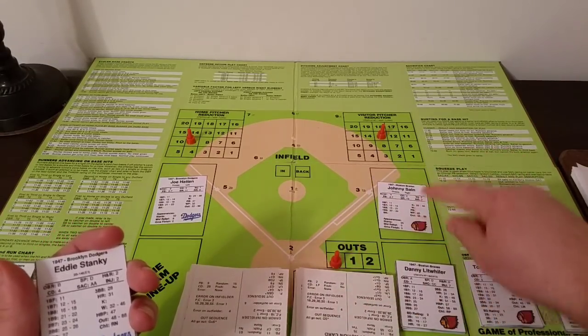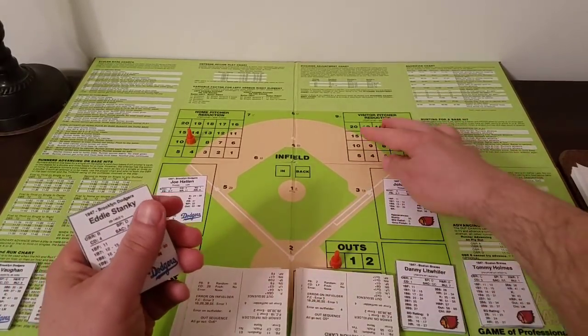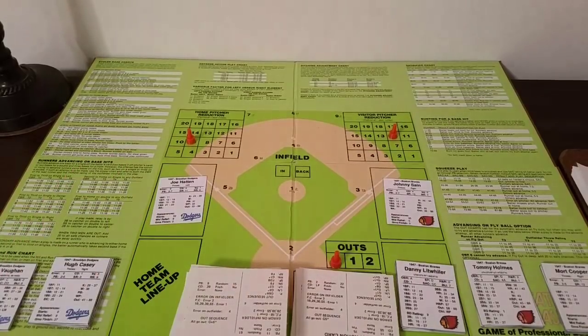22 for Johnny Sane is a base hit. So it's off the pitcher card, so we don't check for an error, but it is a base hit. And we'll reduce Sane by 1. So Stanky is aboard. He doesn't steal much, so no chance of really getting a steal there.